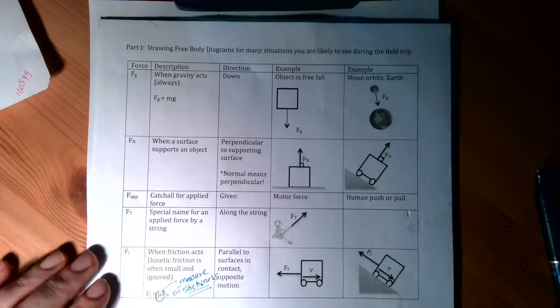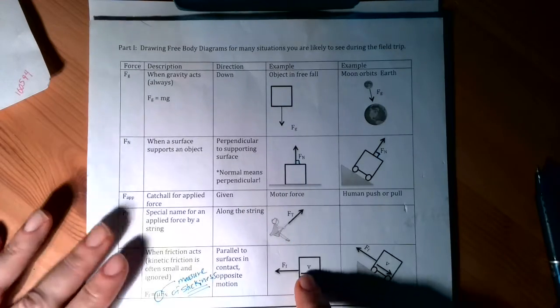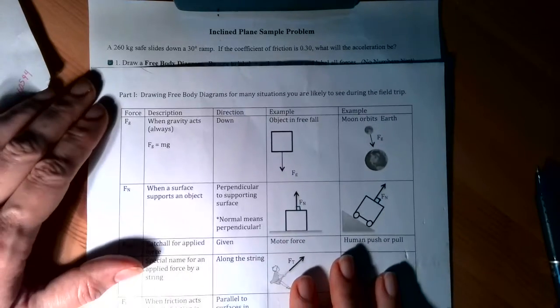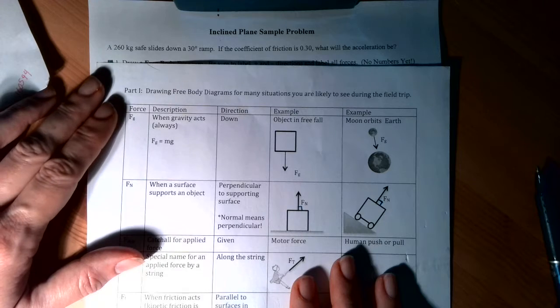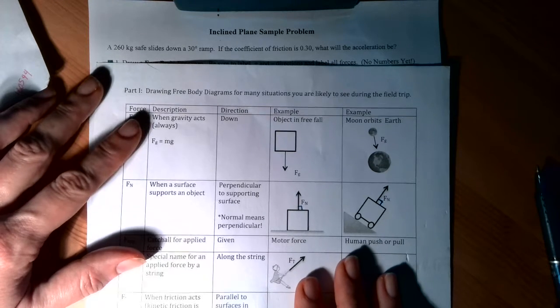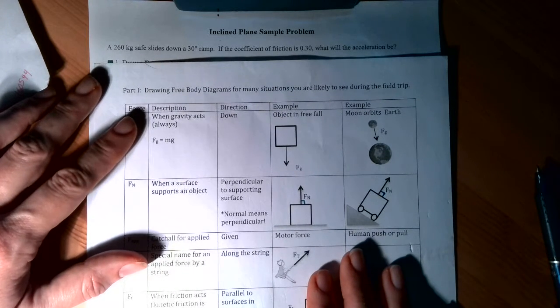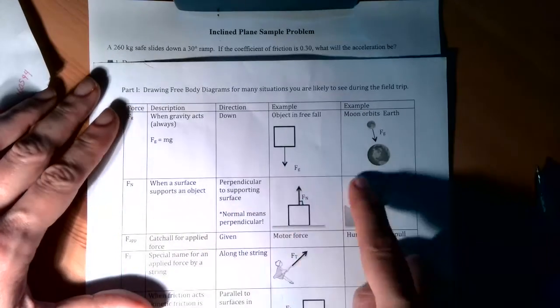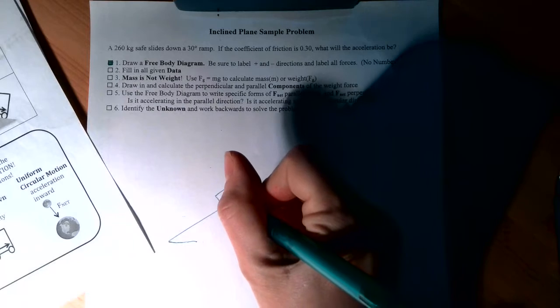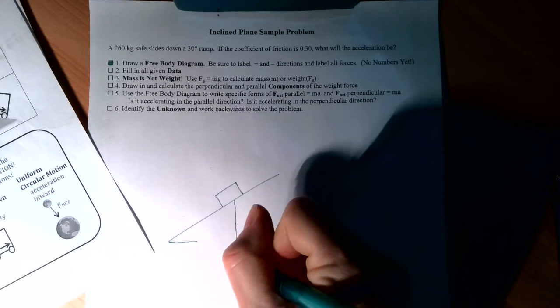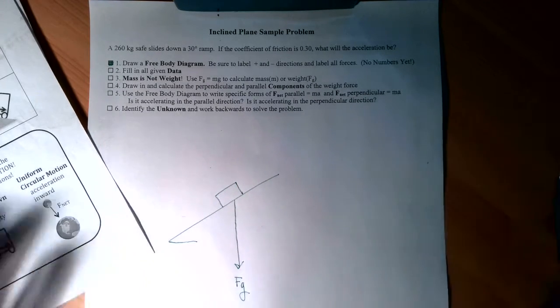Okay, so let's examine which forces might be acting on this thing. This is a 260 kilogram safe that is sliding down a ramp. They talk about the coefficient of friction and they want to know about its acceleration. So does gravity apply? Yep, always does. It doesn't always matter if you're looking at the bird's eye view like we were with the can opener, but it's always applying.